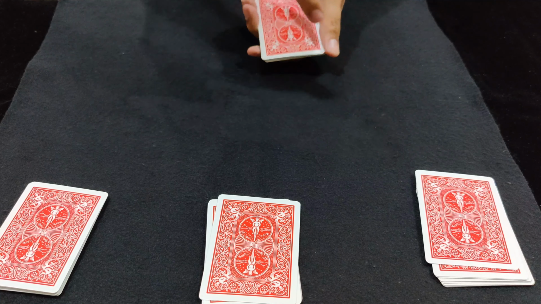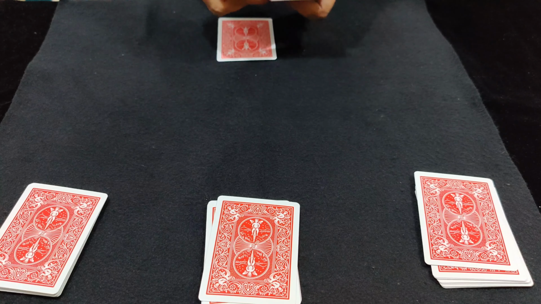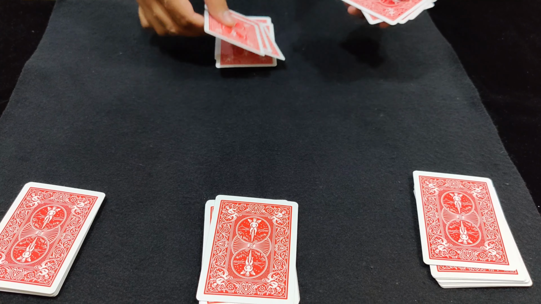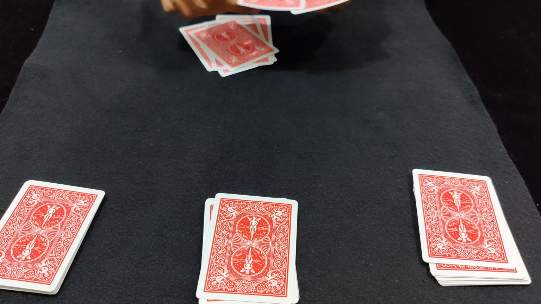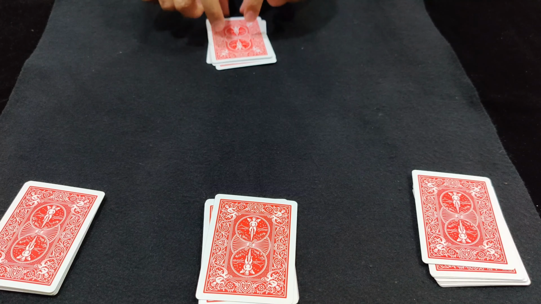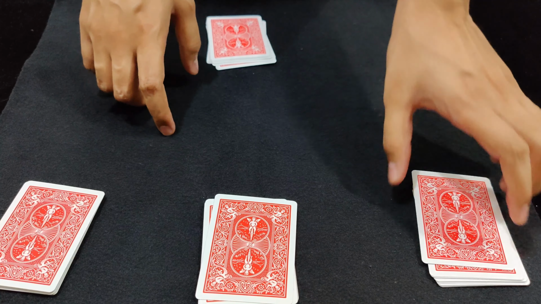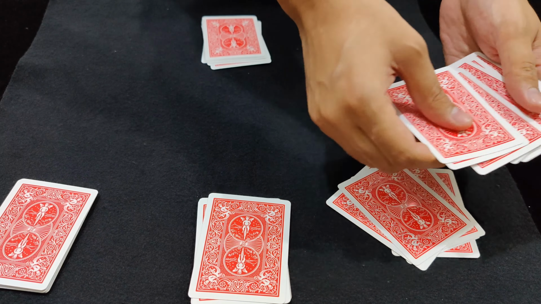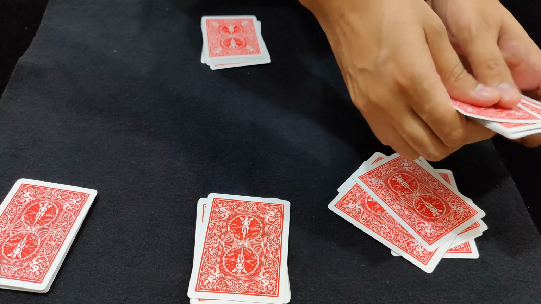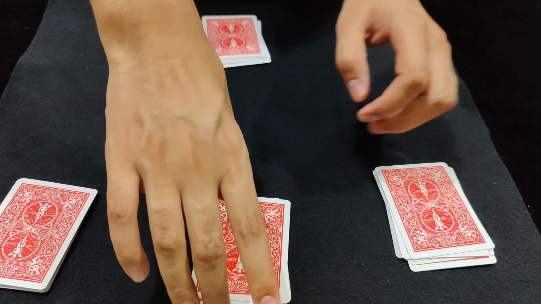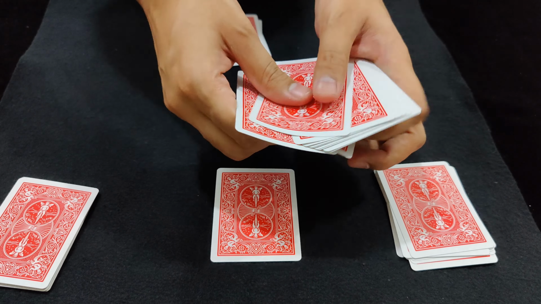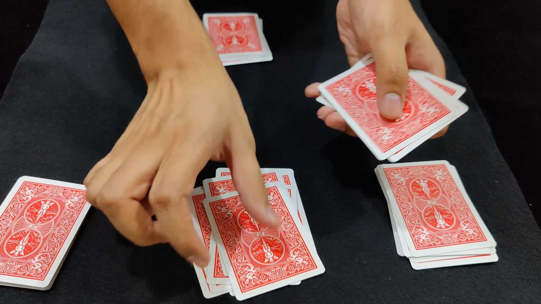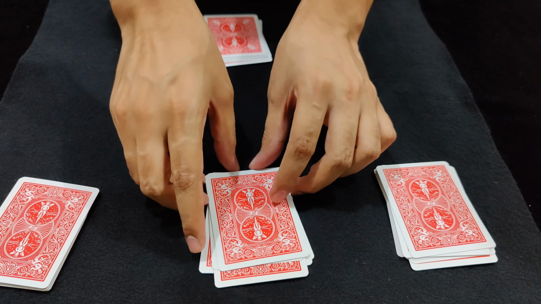Then he places the top card of his pile on the table and shuffles the rest of the cards and places them on top in whatever order he likes, and he asked the spectators to repeat what he has done. But as I don't have any spectator, I will do the same with all the spectators' piles, just like this. Now these cards are randomly shuffled. As you can see, all the cards are randomly shuffled and placed.